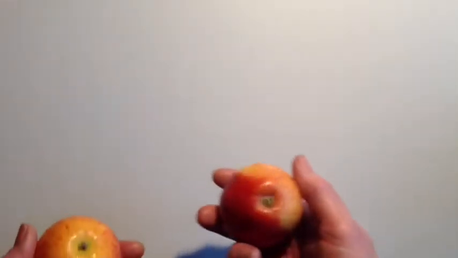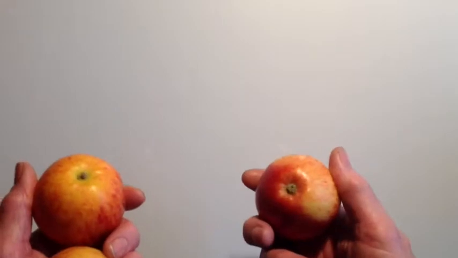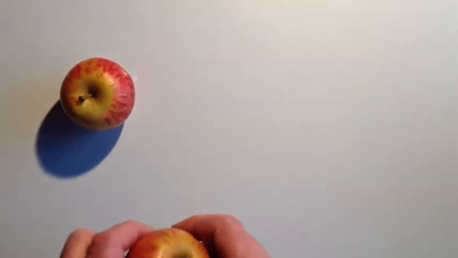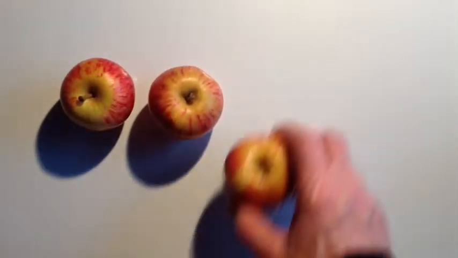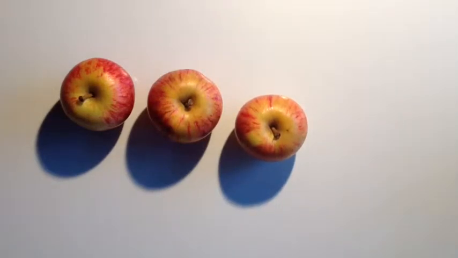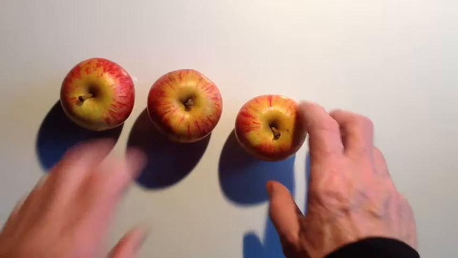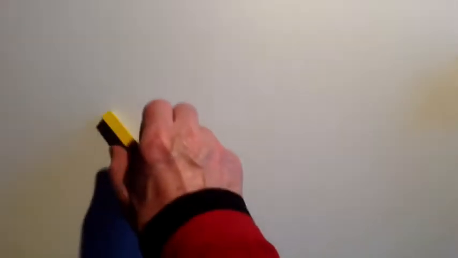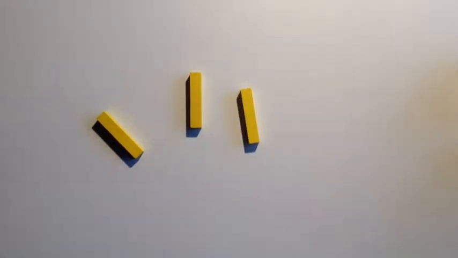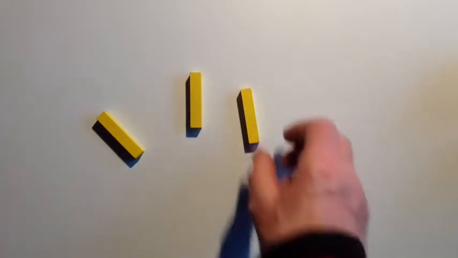Normally you can use these to eat with, but you can also count with them. 1, 2, 3. These things here are called rods, Cuisenaire rods. One yellow one, 2 yellow ones, 3 yellow rods.